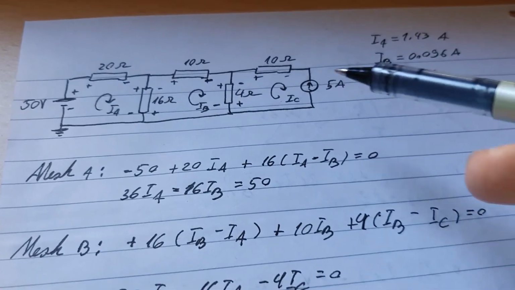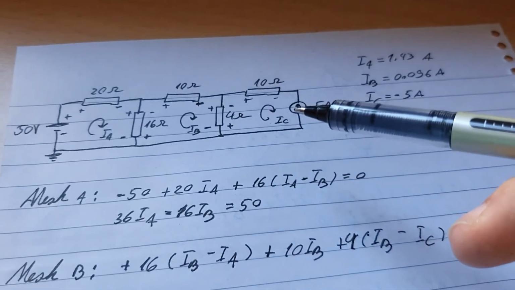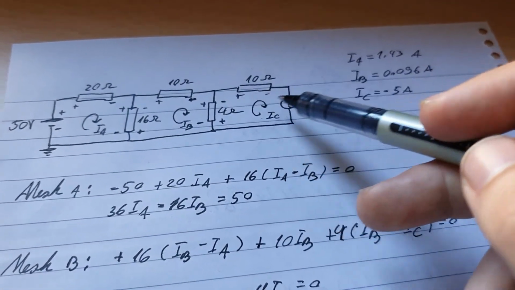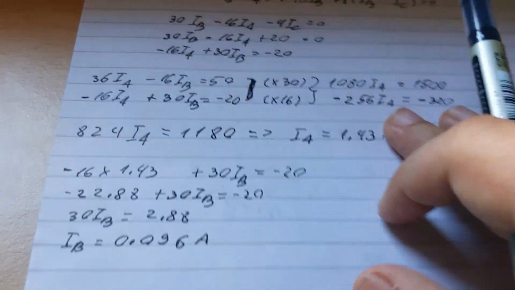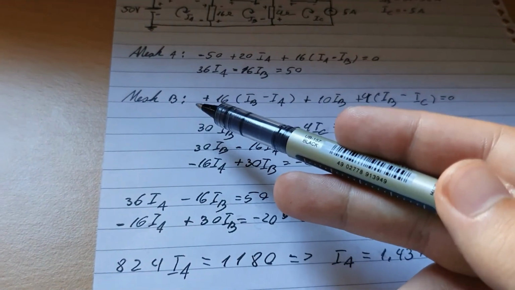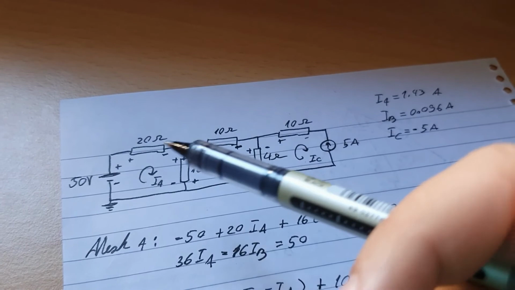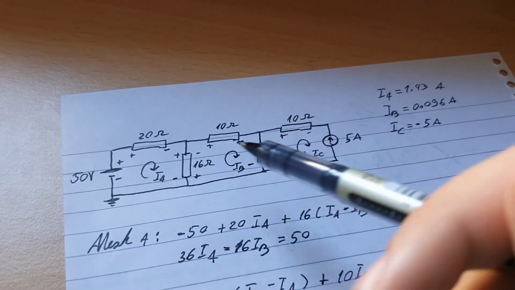And I think it's easier if you have a current source than a voltage source when using this method, because by simply having the current source here, you just eliminated the entire loop, as you saw in these examples, because otherwise you have to do mesh A, mesh B, and mesh C. So basically by adding the current source, it made it from a 3-mesh circuit into a 2-mesh circuit.